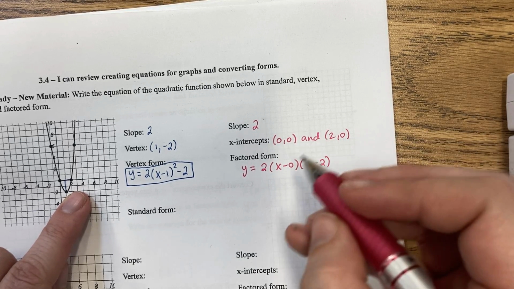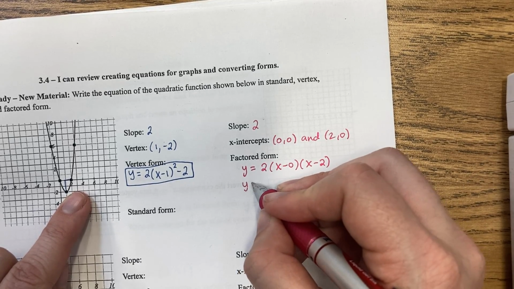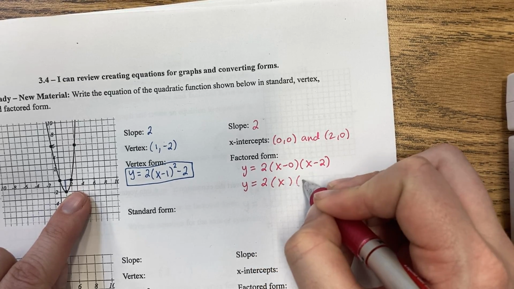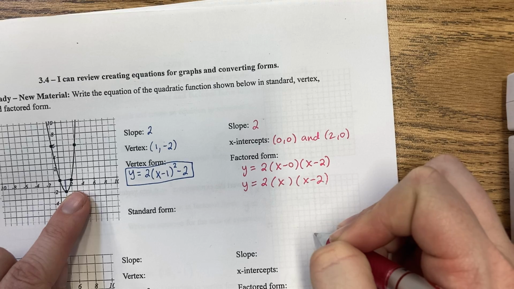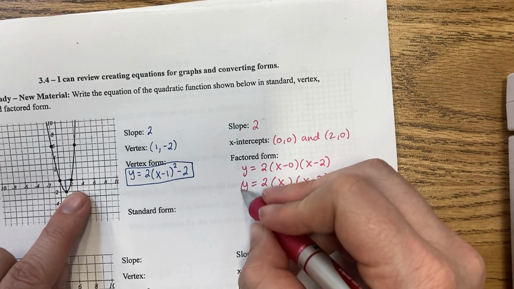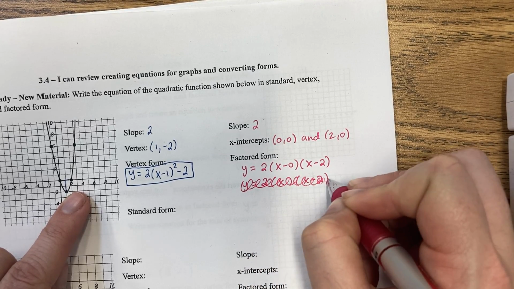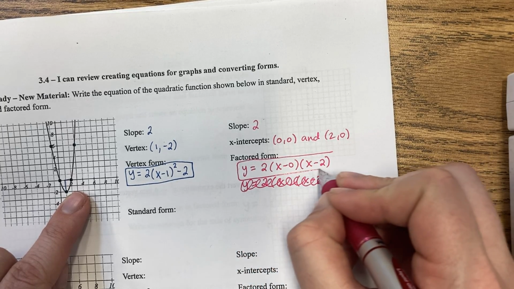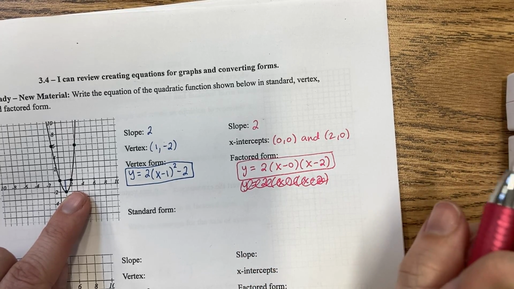If you really want to, you could just write y equals 2 times x, (x minus 2). I prefer the 0 because it helps me remember that I have 2 intercepts. But you could write it that way if you want.